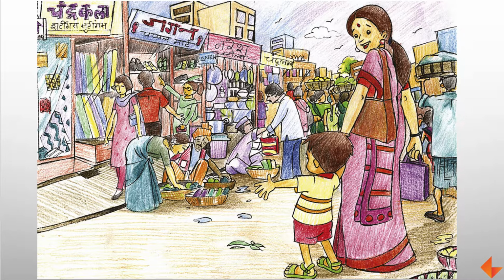What is this place? Do you recognize all these shops? What do you see in the picture? Yes, this is a market. Let's try to answer some questions about the market. Look at the picture and listen carefully.